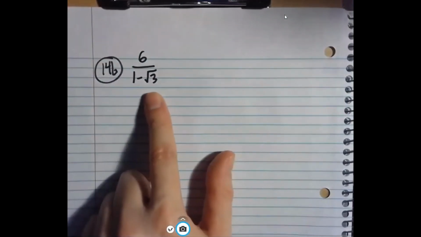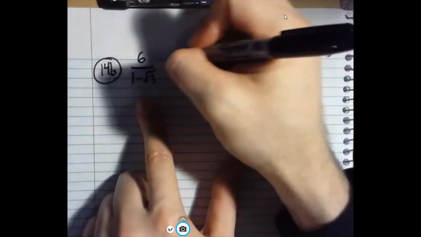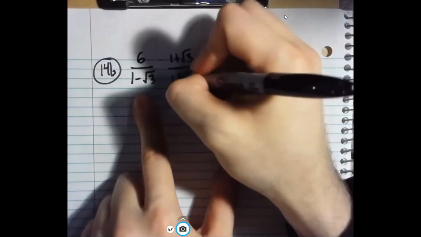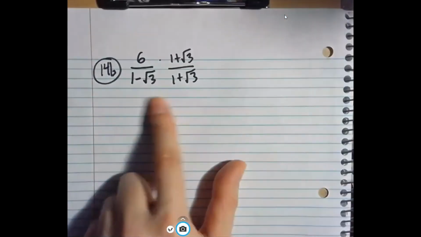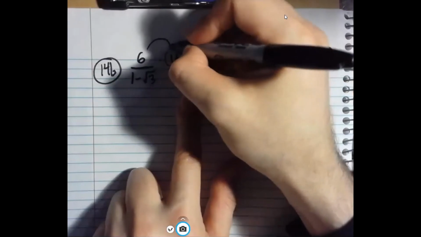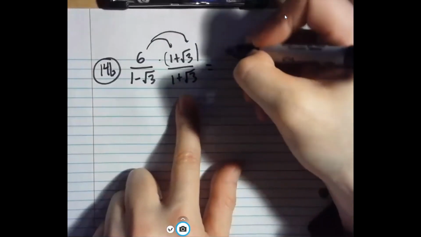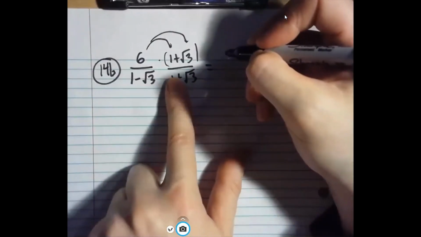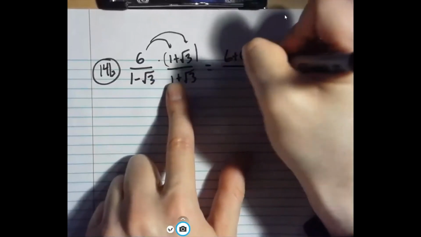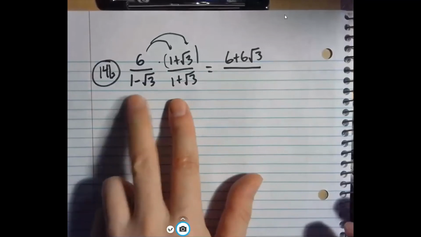So to rationalize this denominator, you have to multiply by the conjugate. The conjugate, you just change this minus sign to a plus sign. So we need to multiply top and bottom by 1 plus root 3. We have to distribute this 6 up top here, or you can actually just leave it as 6 times this quantity, but I'm going to multiply it out. So we have 6 plus 6 root 3.